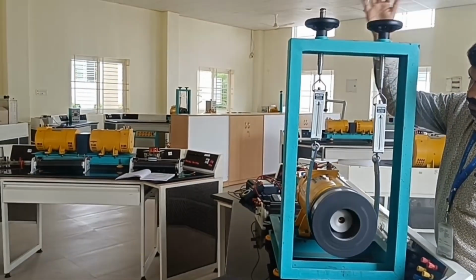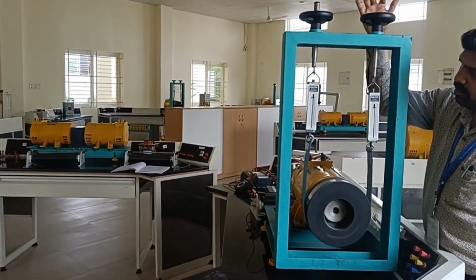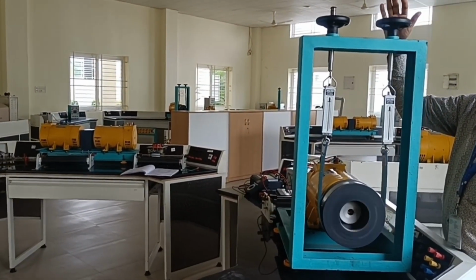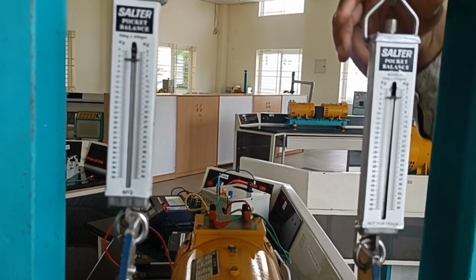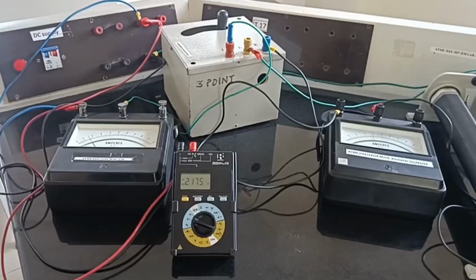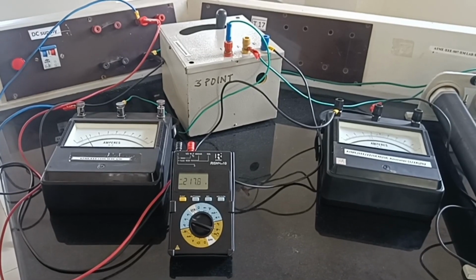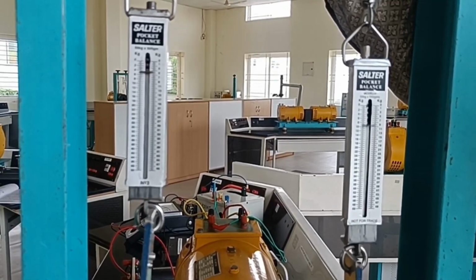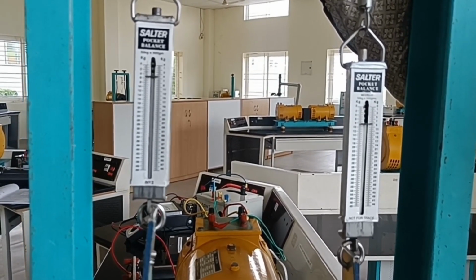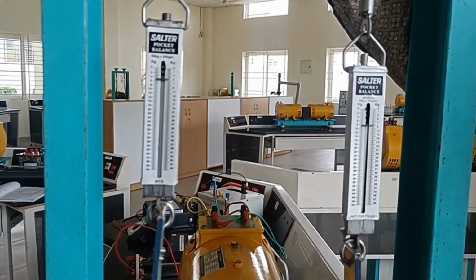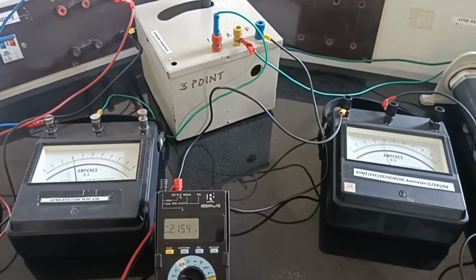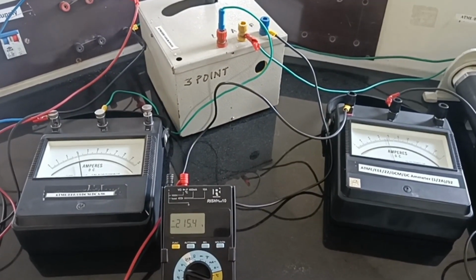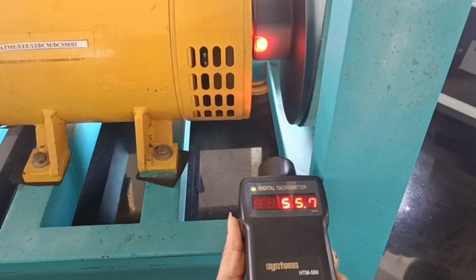Note down the initial readings of all the meters and also the speed of the DC motor. Now load the motor in steps nearly to its rated current. For each loading, all the meter readings and speed of the motor are tabulated. Release all the loads. Reduce the speed of the motor by making the RFM to cutout position and open the supply switch.